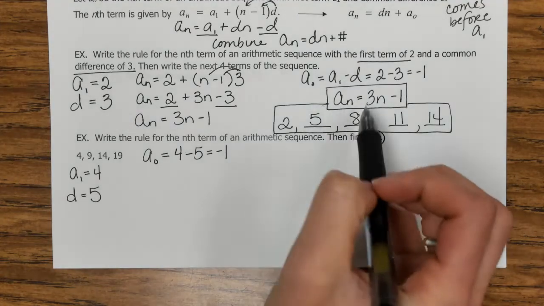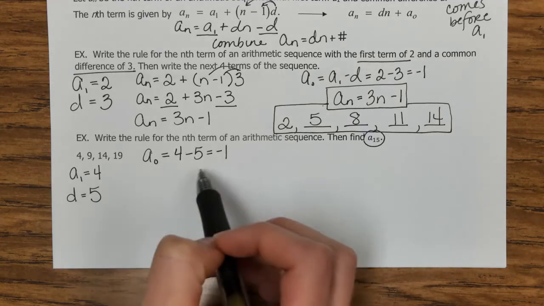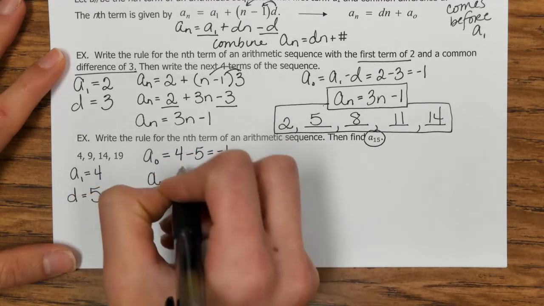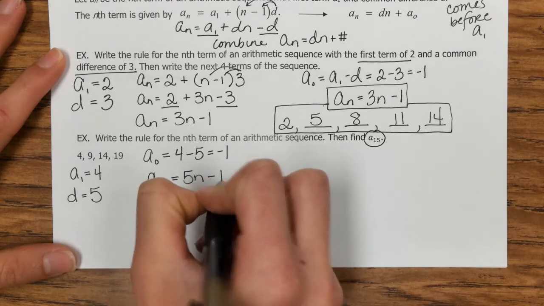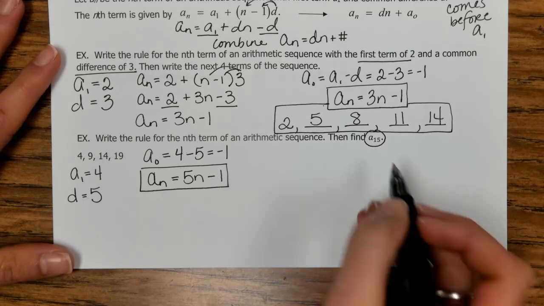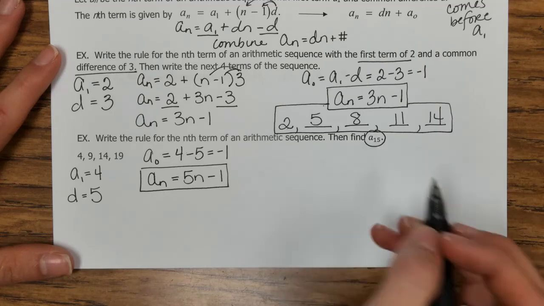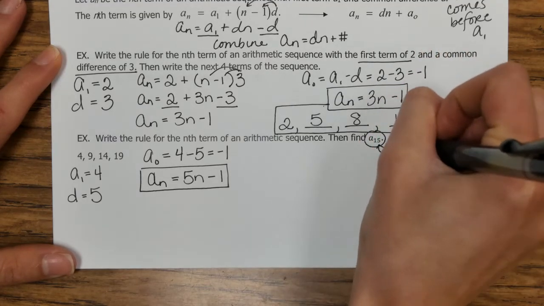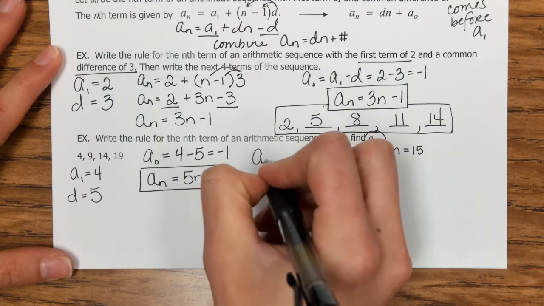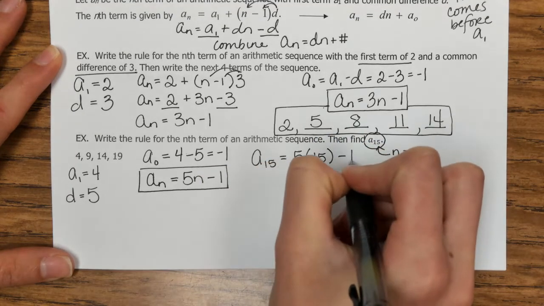So if you're choosing to do it this way instead of using the formula, that's fine. Make sure you show me how you got this value. Okay? So then my equation, An is equal to Dn plus A naught, so 5n minus 1. Okay, then I need to find A15. Well, what does that 15 tell me? That's my n. That subscript tells you what your n is, so n is equal to 15. We're going to plug 15 in. So A15 is equal to 5 times 15 minus 1.